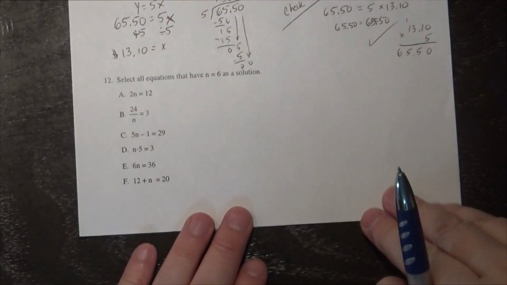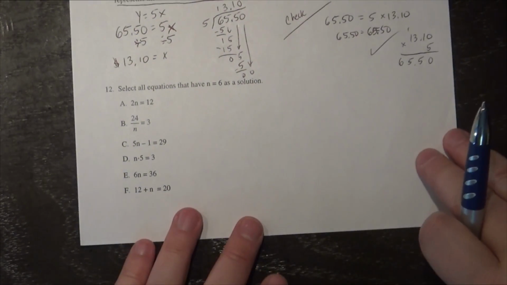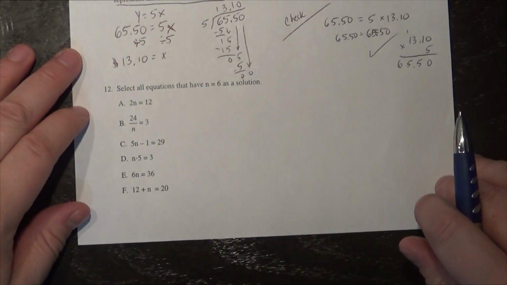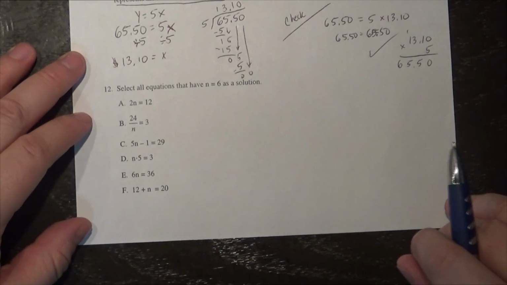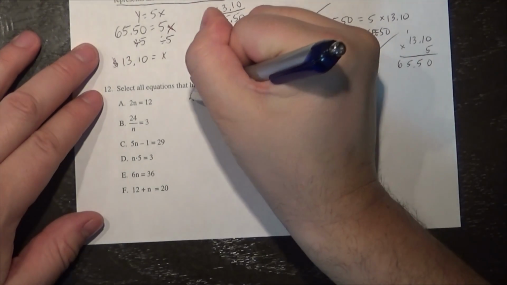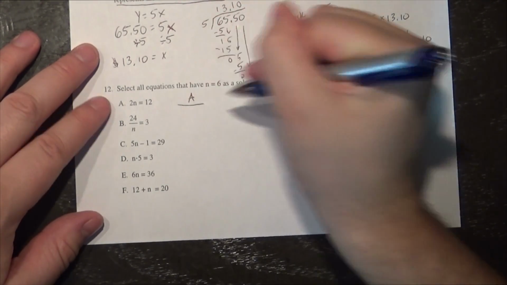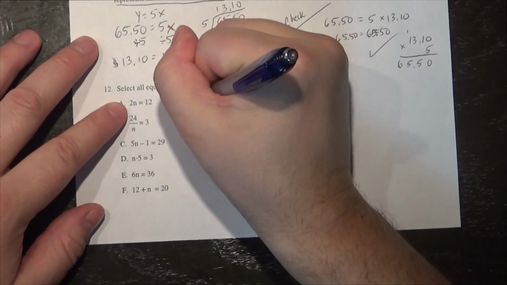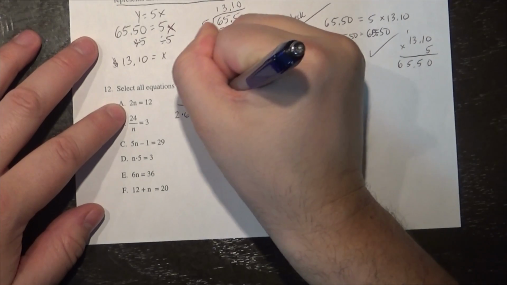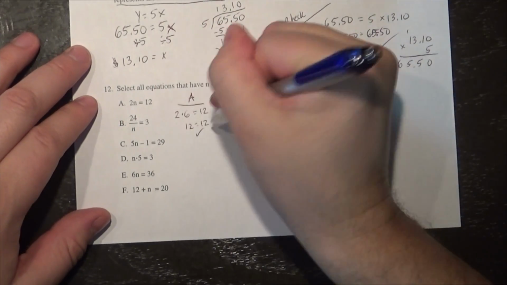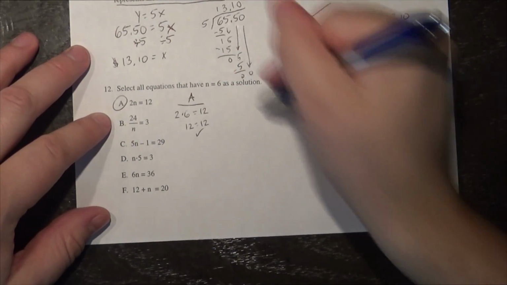Let's go ahead and take a look now at number 12. Number 12 says select all the equations that have n equals 6 as a solution. So we did something like this on the first page of our study guide. We're really going to have to substitute here for each letter and see how it works out. So I have 2 times n, which is really 2 times 6. So 2 times 6 equals 12. And indeed, 2 times 6 is 12. That checks out, so A is correct.